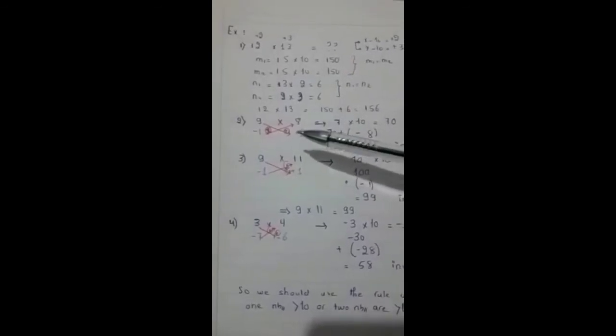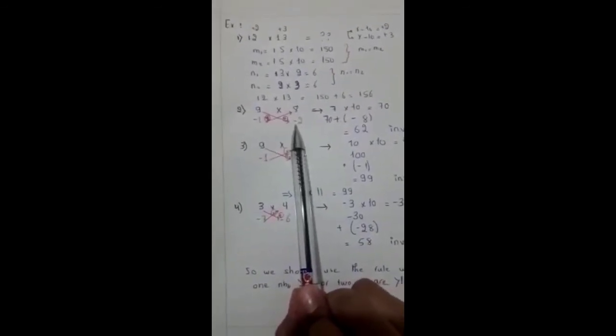So m1 equals m2. We can continue. n1 is equal to 9 times minus 2, which is minus 18. n2 is 8 times minus 1, which is minus 8.